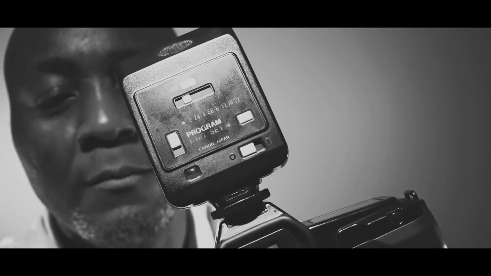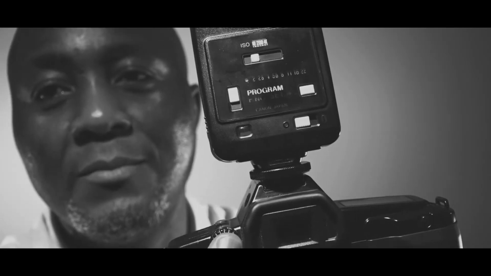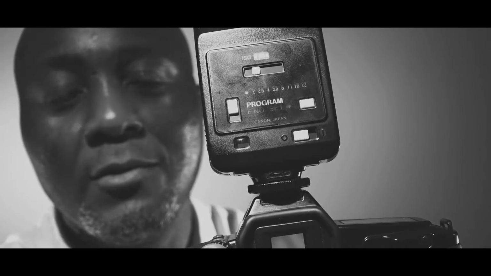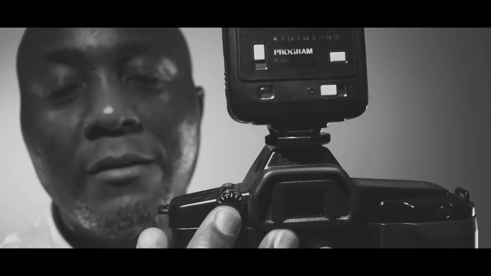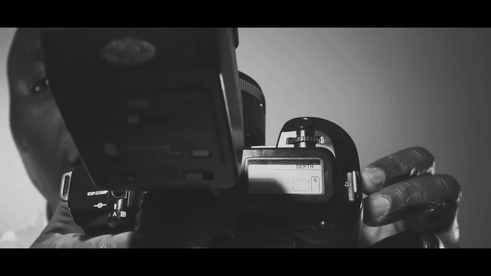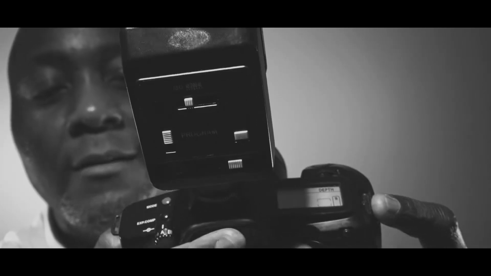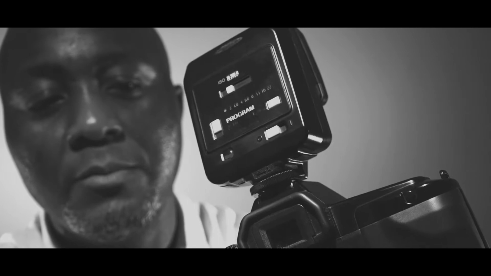When you switch it from the lock position to the auto position, that's actually going to restore your previous setting that you were shooting with. And the moment you put it on that, you'll notice that the LCD screen also lights up, right? So that is the auto position.